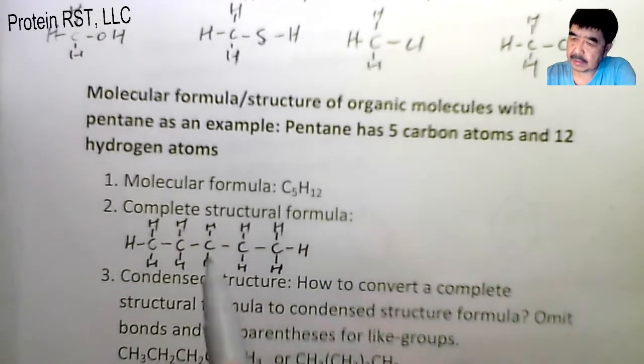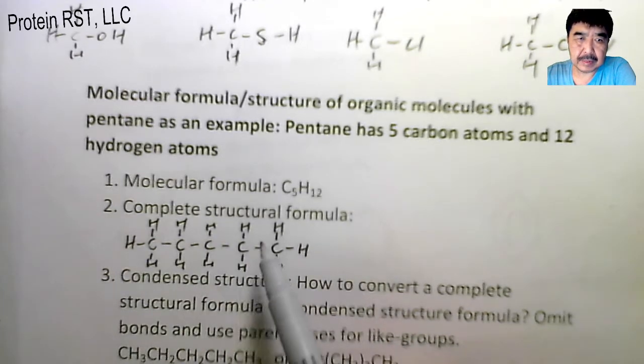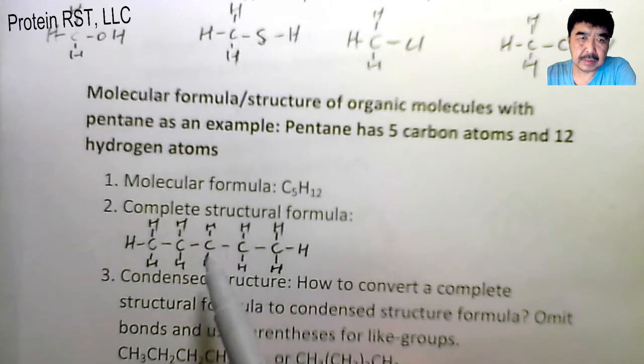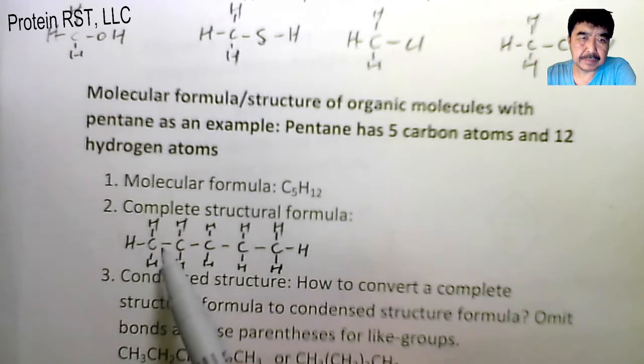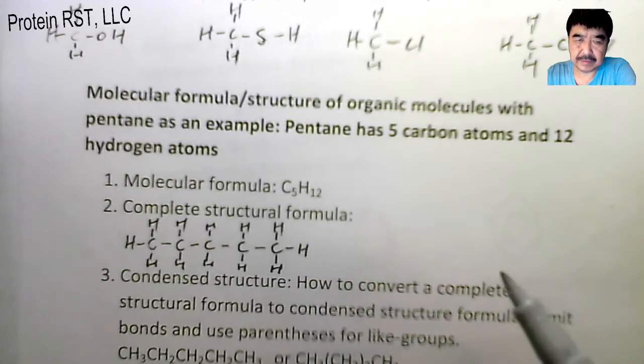Next is the complete structural formula. You can see covalent bonds are used: a solid line between atoms represents a covalent bond. You can see all the carbons form 4 covalent bonds, and hydrogen forms 1 covalent bond.